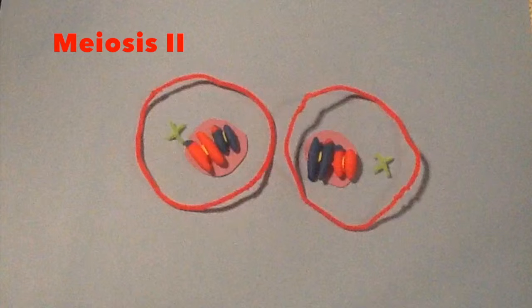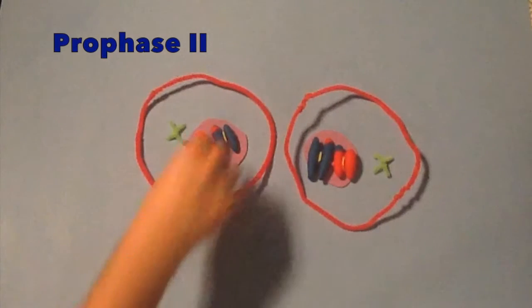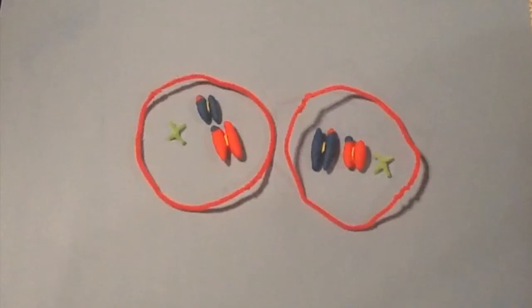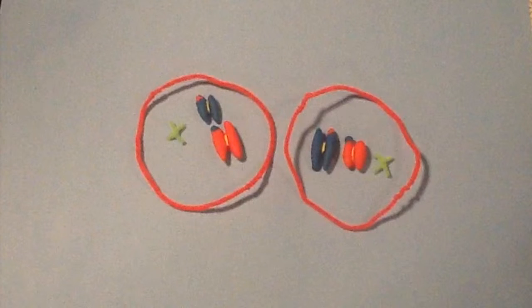So to begin meiosis 2, of course, we have prophase 2. Once again, the nuclear envelopes will dissolve, exposing the chromosomes in each of the two cells as of right now. But remember, we're not done yet. As I said, the product is 4 cells. We still have chromosomes within each of these 2 cells here, so they still need to be pulled apart into chromatids before they can become haploid gametes.